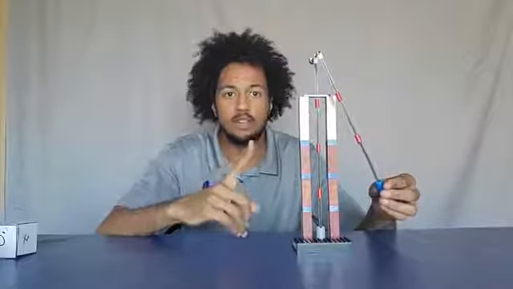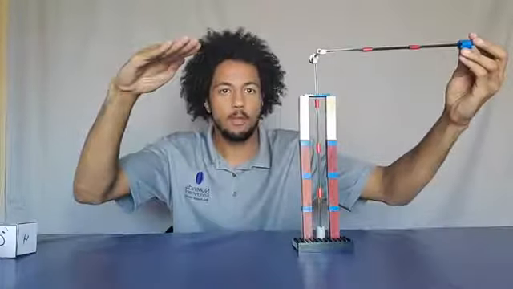If I put it about halfway across, it's going to go halfway across. If I put it all the way over here, it's going to go all the way over here. And if I put it halfway up, it's going to go almost halfway up. And you can see the energy changing in real time, and you can see how it always equals out.